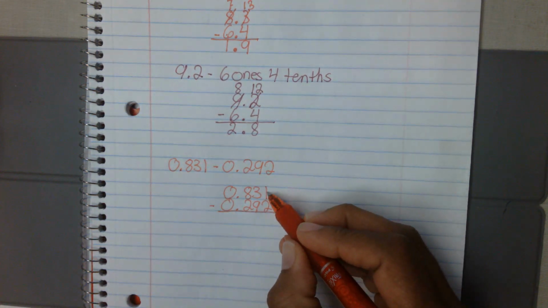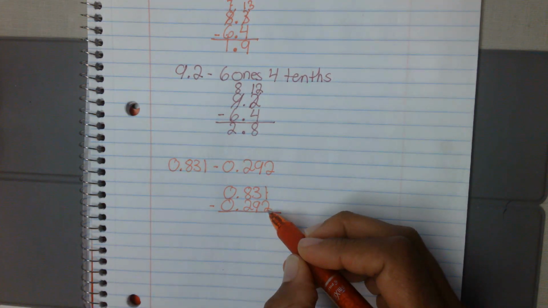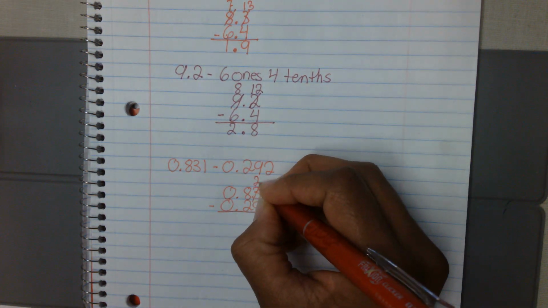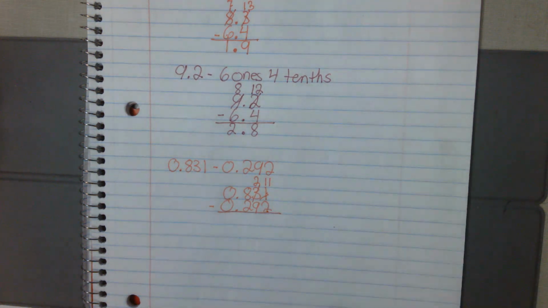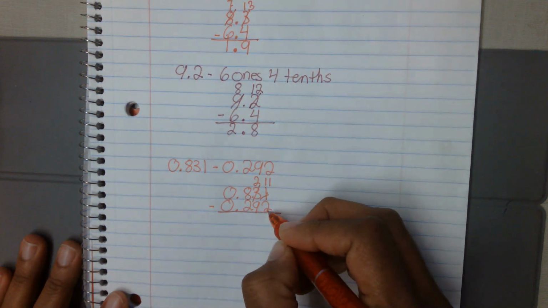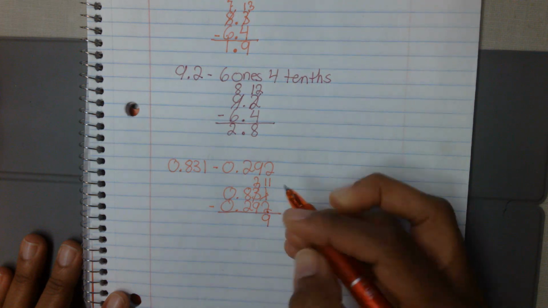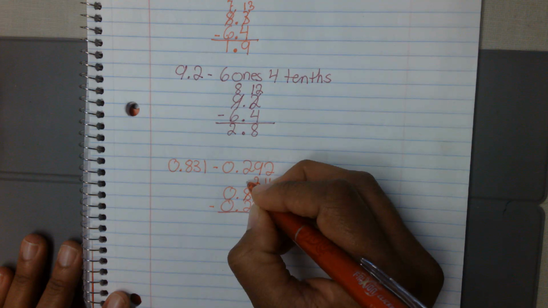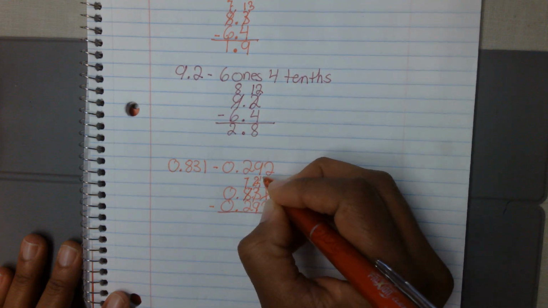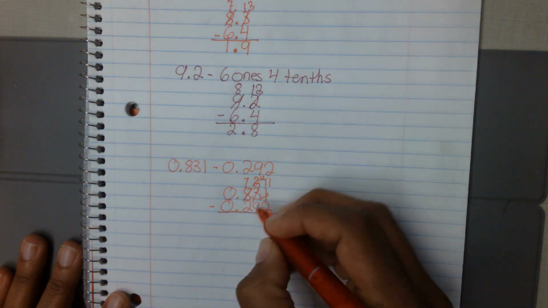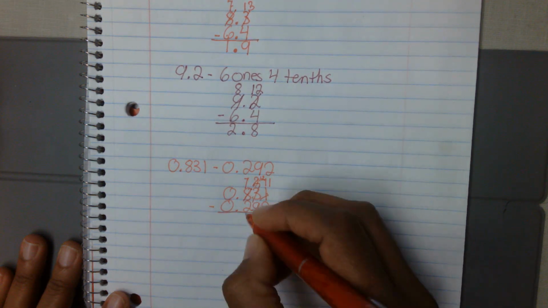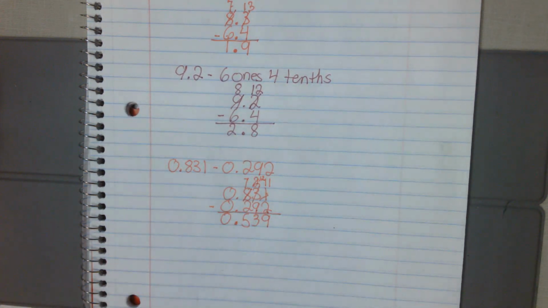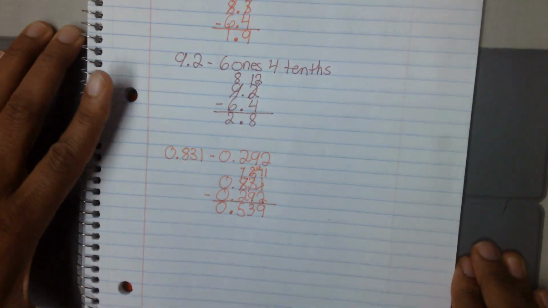So now I'm going to do 1 minus 2. Well, I cannot do 1 minus 2, so I'm going to regroup from the hundredths here. This becomes 2 hundredths, and now I have 11 thousandths. Well, 11 minus 2 is 9. Now I have 2 minus 9. I cannot do that, so again, I'm going to go over here and be left with 7 tenths, and now I have 12 hundredths. So 12 minus 9 is 3, and 7 minus 2 is 5. And I bring my decimal. So my answer is 539 thousandths.